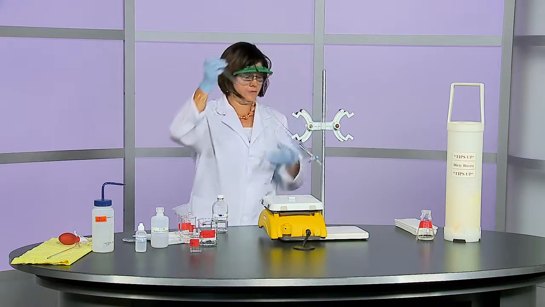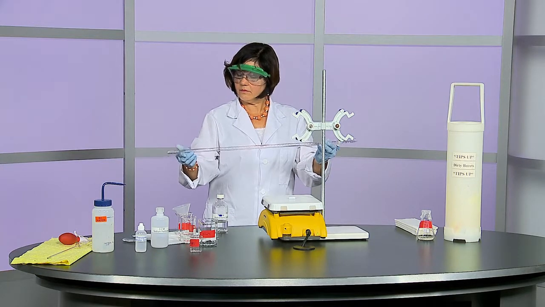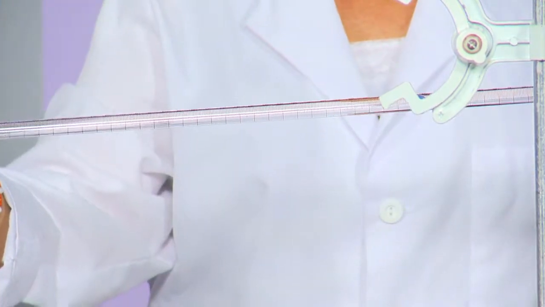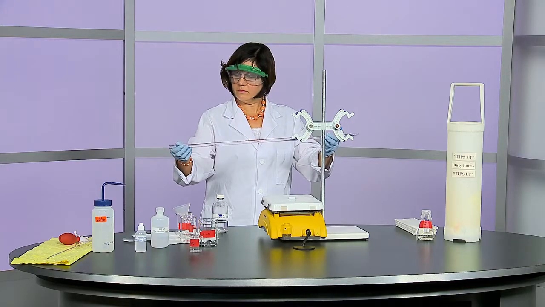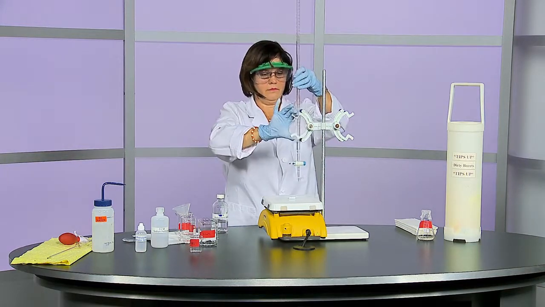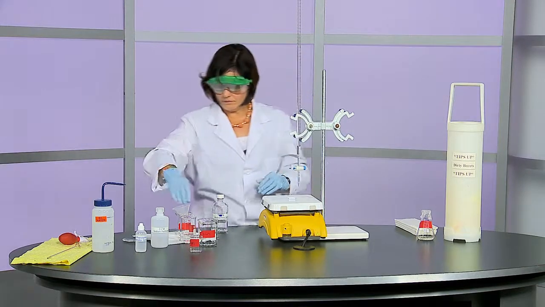Turn the burette on its side and rotate it as you change its angle to rinse the inside walls of the burette with the solution. Place it back in the burette clamp. And empty the solution through the tip into the waste beaker.